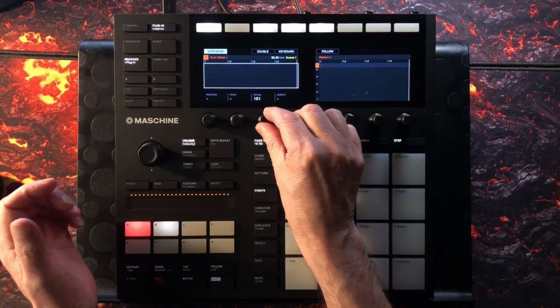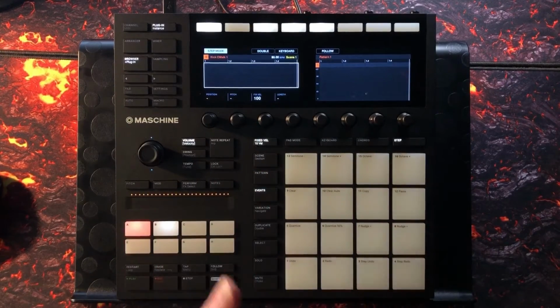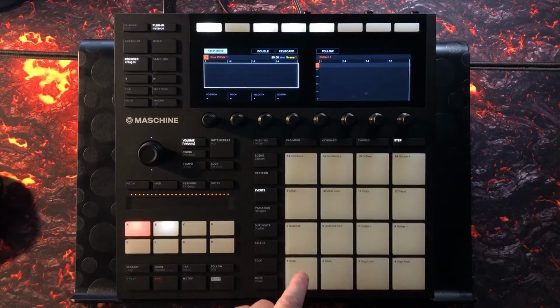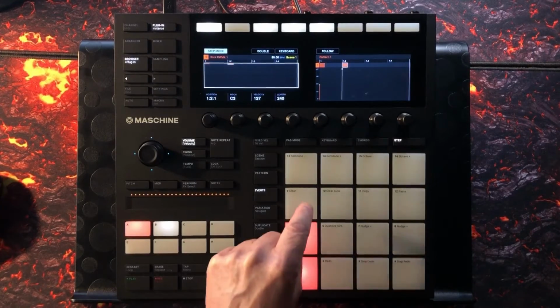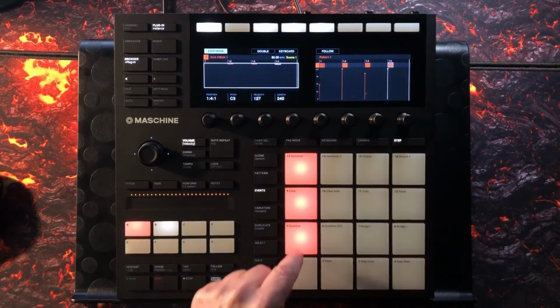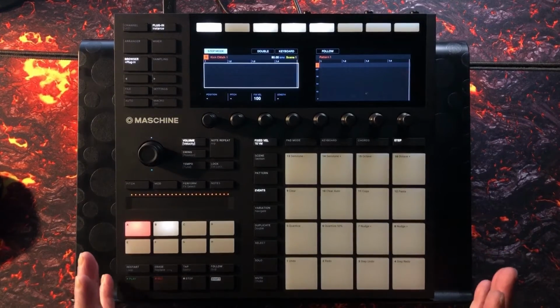You can go in later and adjust the velocity for each individual hit. However, when you're recording in step mode, if I switch fixed velocity off, you watch the velocity now. Oh, 63. Oh, what's this? 100. They're all going to be different velocities. So let's switch fixed velocity on, just to keep it more consistent with the beat.